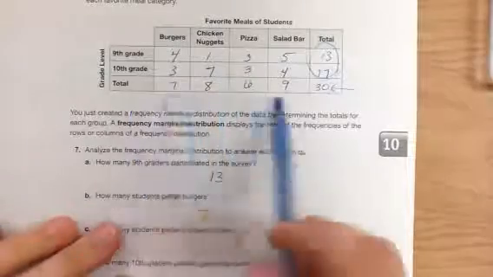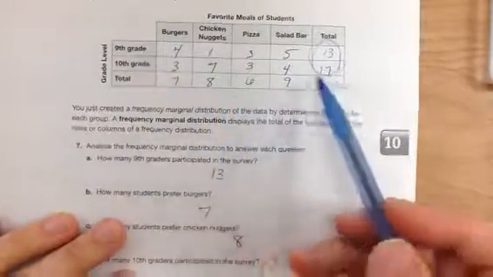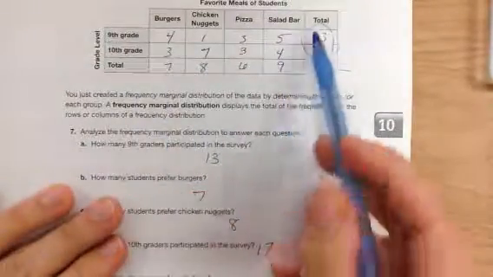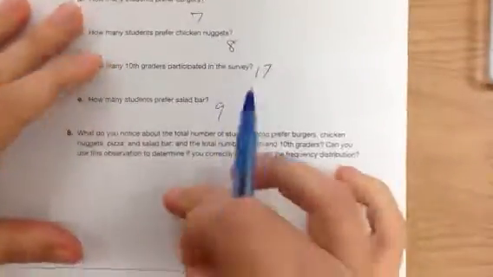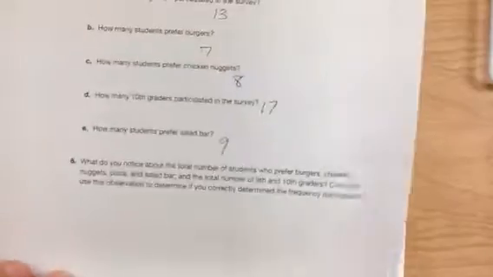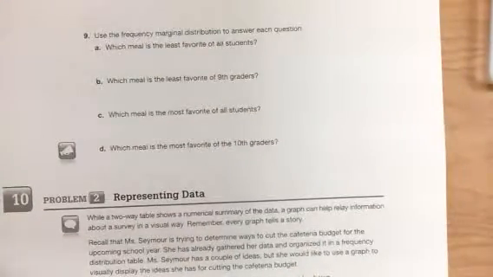You can total both of them. And yeah, you can use that to check your work. If you did all the addition correctly, this should be the same adding down as over. So you need to write something along those lines right there. And then the last question, use the frequency marginal distribution to answer these questions.